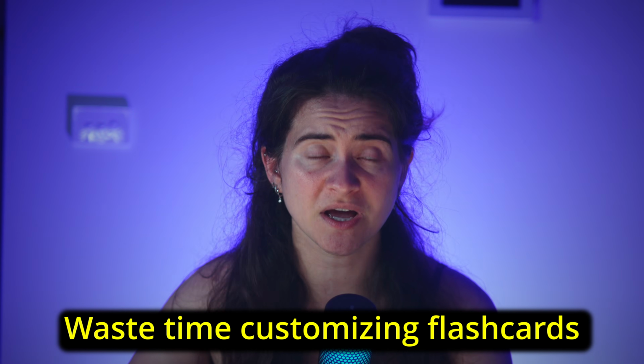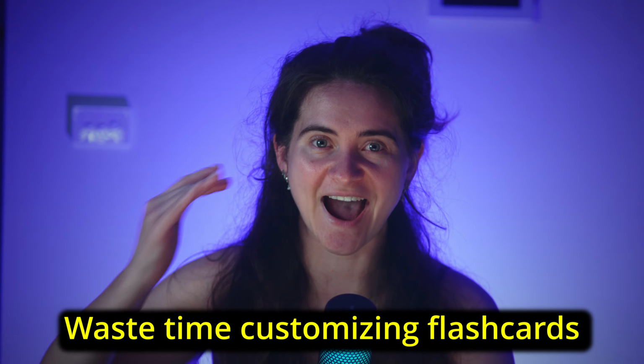Another mistake I see people make is that they spend more time customizing their cards than actually reviewing them. For me, I keep it simple. I use these flashcard templates and I do my reviews every day.